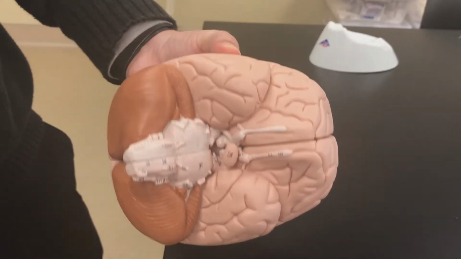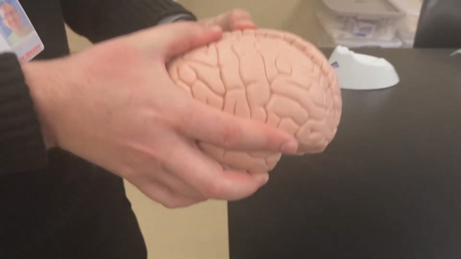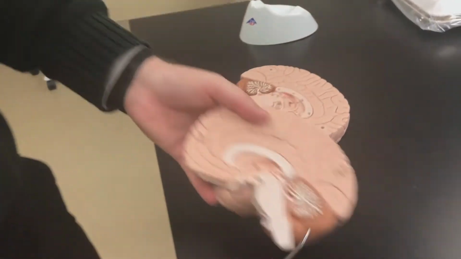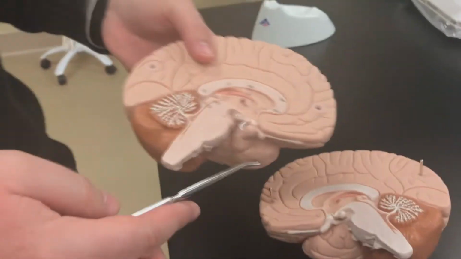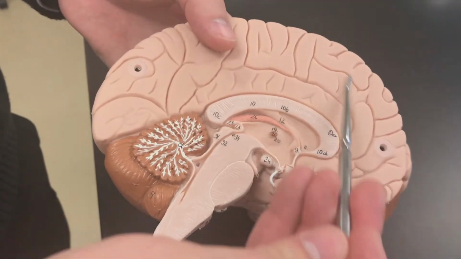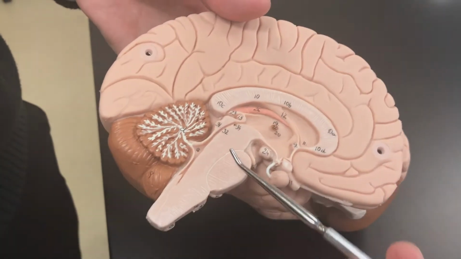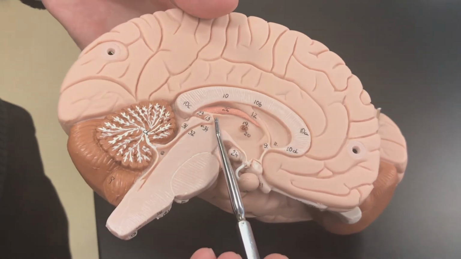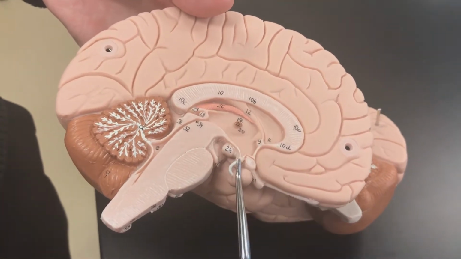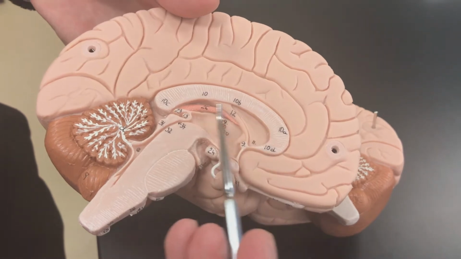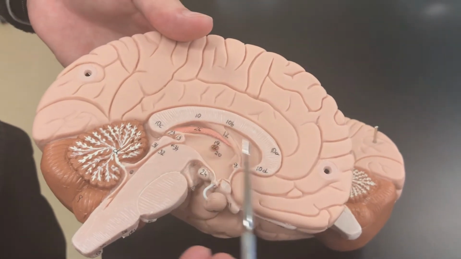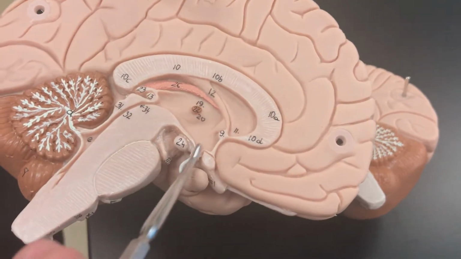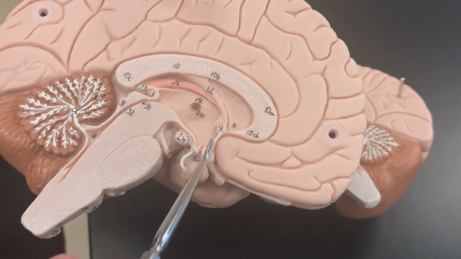And lastly, it's going to be the diencephalon. Now the diencephalon includes a lot of things that are inside the cortex, inside the brain. So if this is my cerebrum, this is my brainstem, and this is my cerebellum, this area right here is going to be the diencephalon, everything in the centermost portion. So this section right here is going to be the thalamus, and this section right here by the pituitary gland is going to be the hypothalamus. So thalamus, hypothalamus.